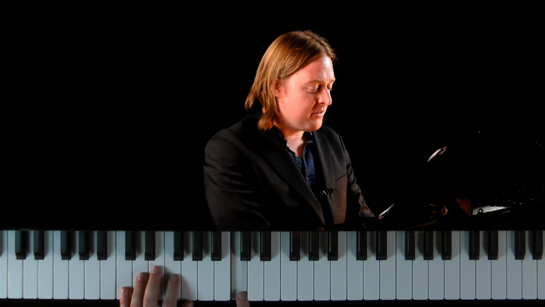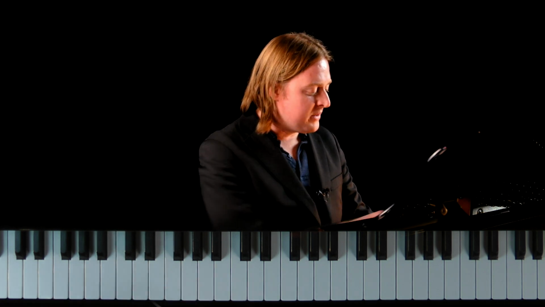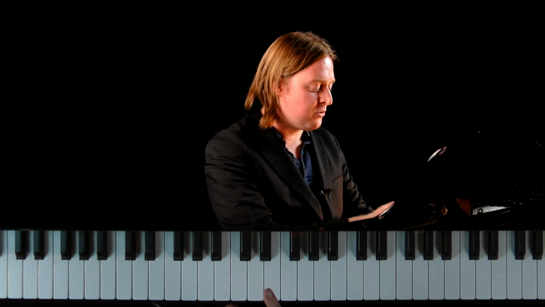We're going to start on the C, below middle C in the left hand here, with the 5th finger, the small finger. So this is fingers 5, 4, 3, 2, 1, and the thumb is always 1 on both hands. 1, 2, 3, 4, 5, 1, 2, 3, 4, 5.